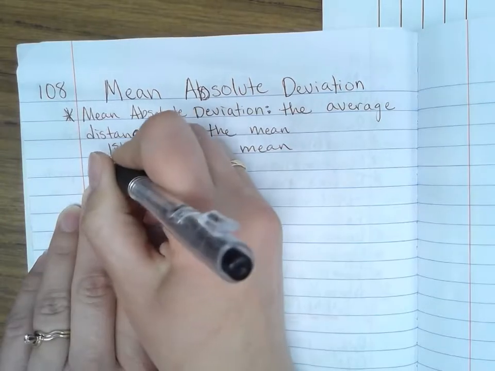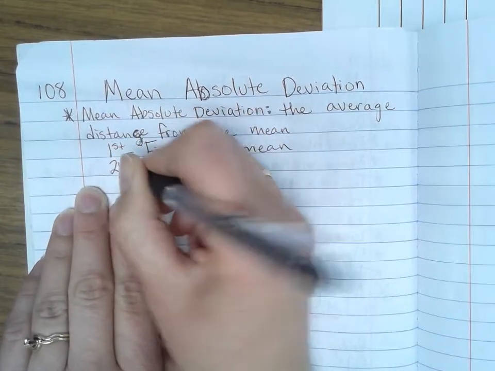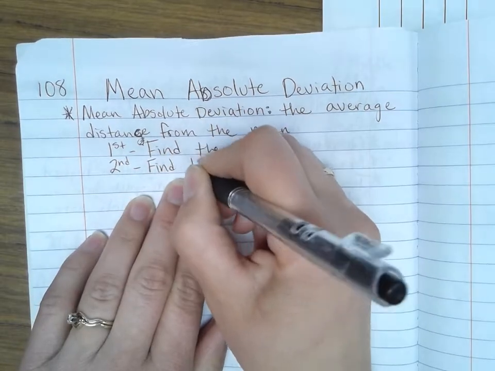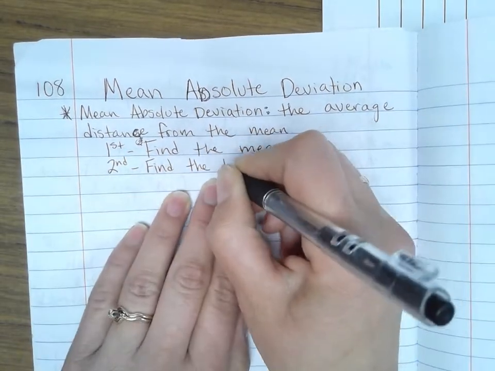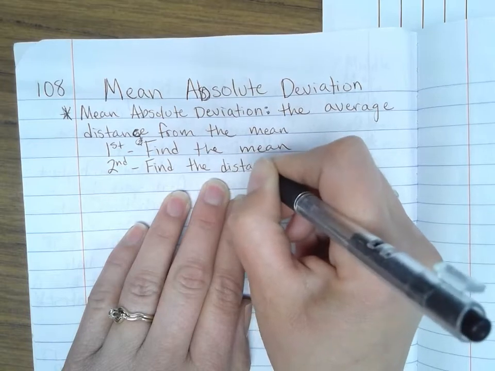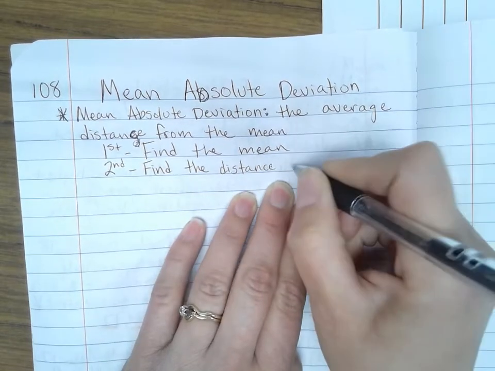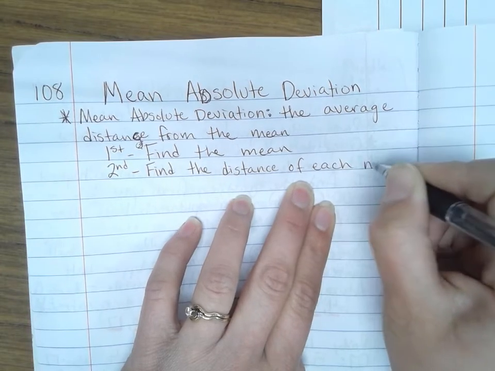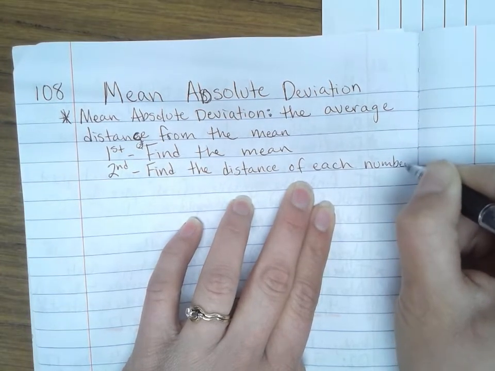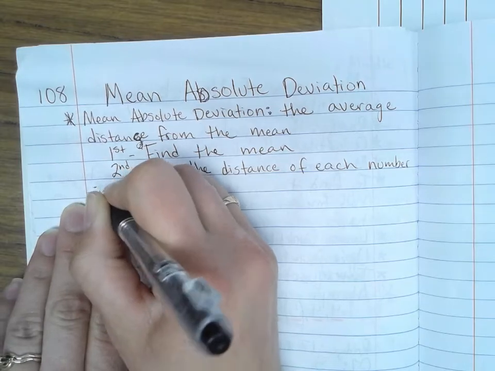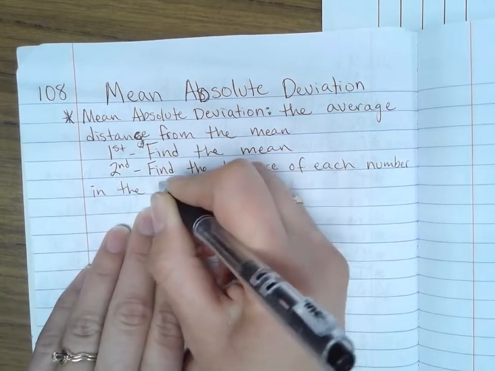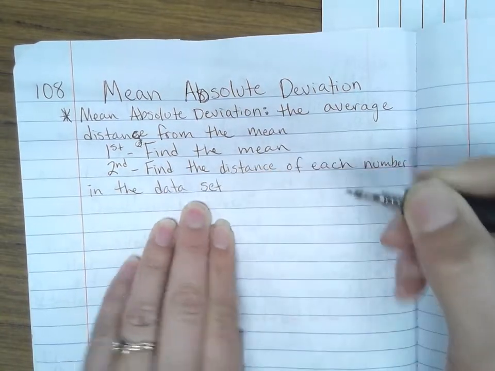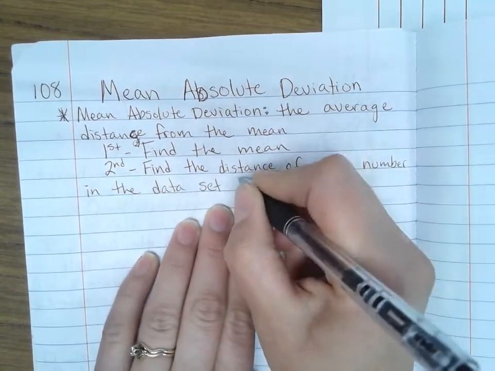After that, second, find the distance of each number in the data set from the mean.